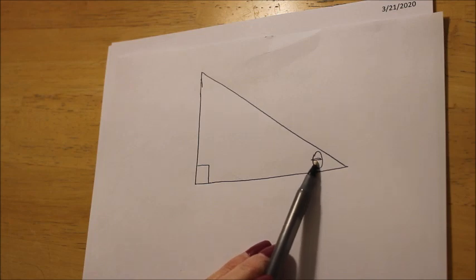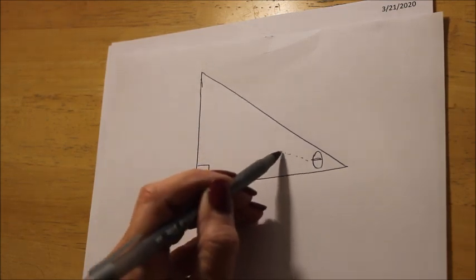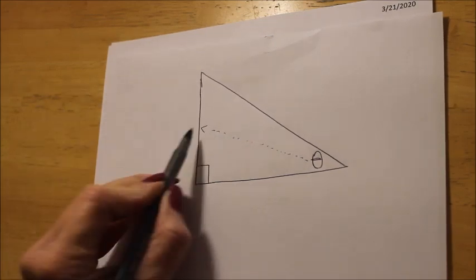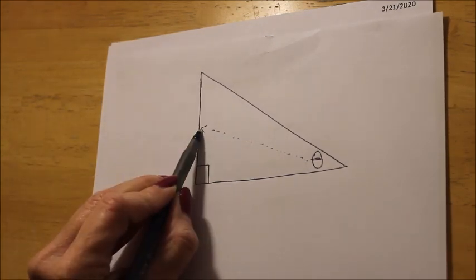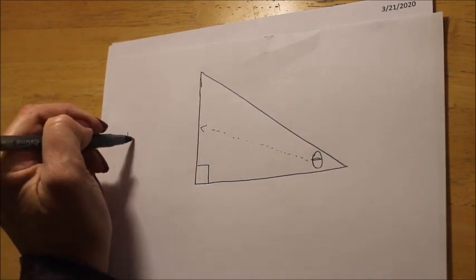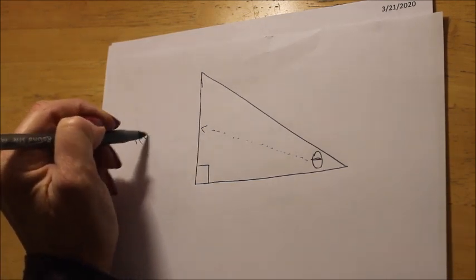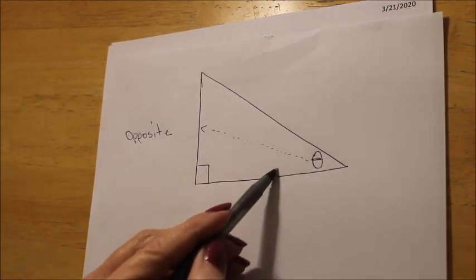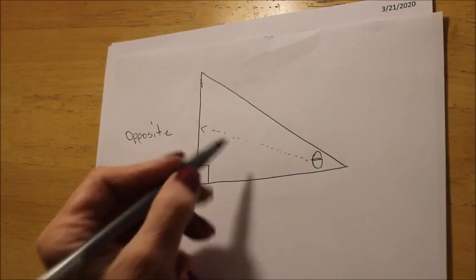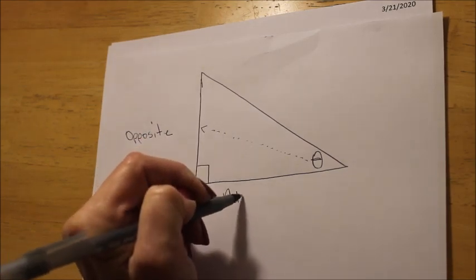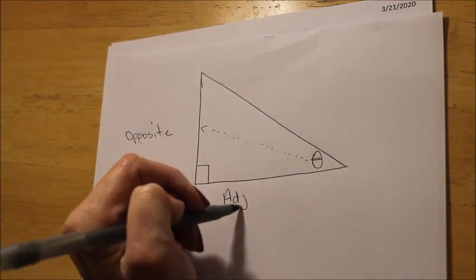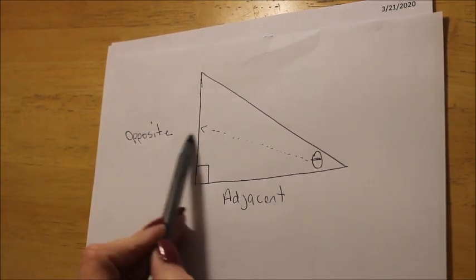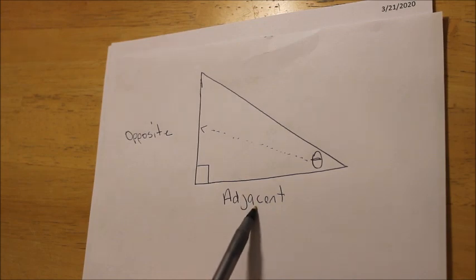If I'm dealing with this angle here, and you possibly remember this from geometry, if you go straight across the triangle, you're going to run into what we call the opposite side. So this is the opposite side. And if you go next to it, then you run into the adjacent side. That's what the word adjacent means. Adjacent means next to. So here's theta, you've got the opposite side, you've got the adjacent side.